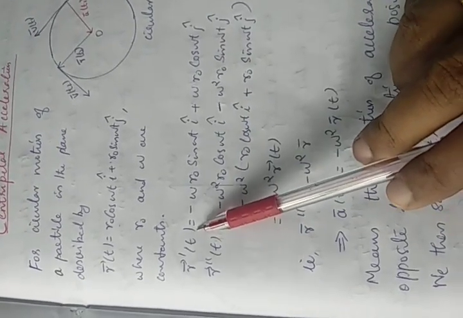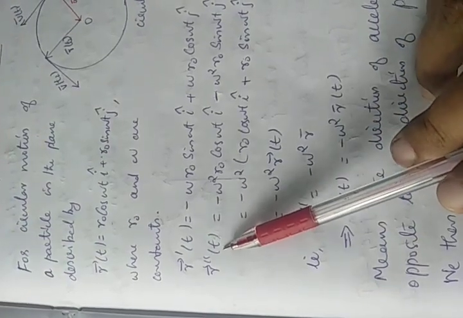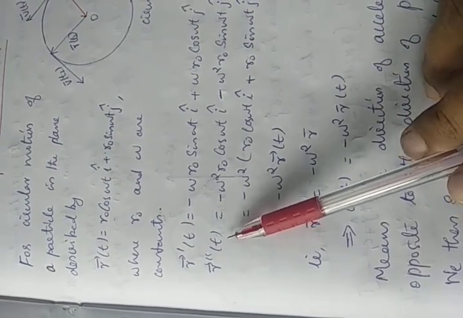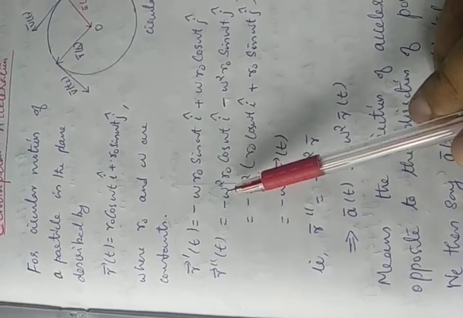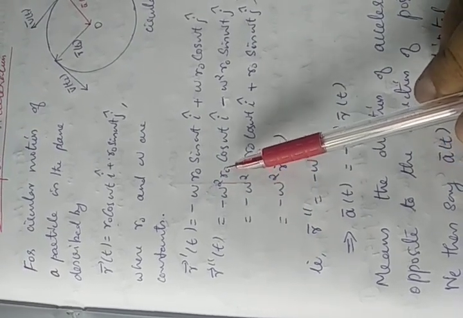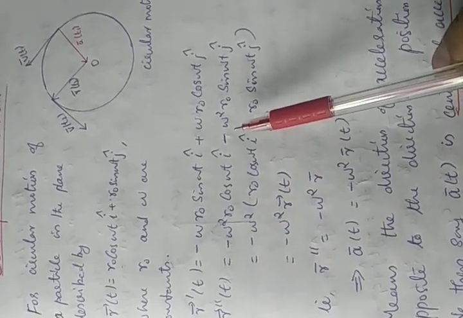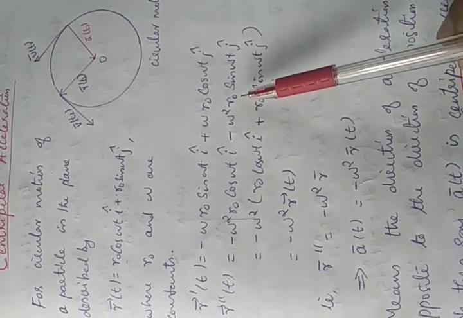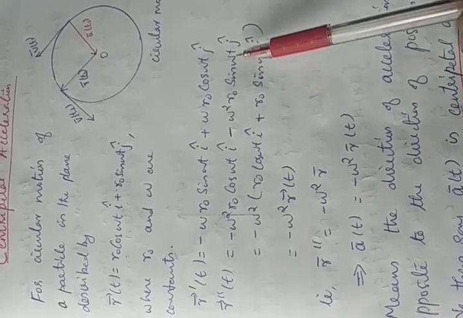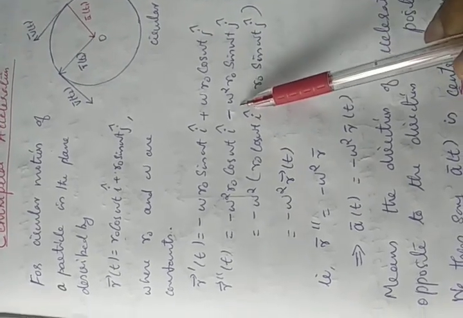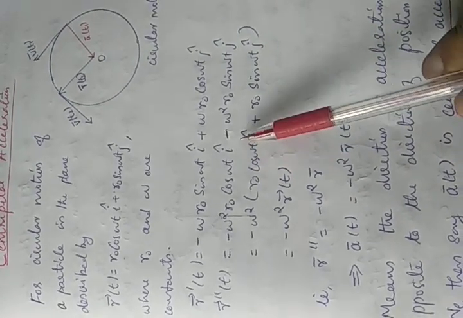Again we differentiate. So we get r double dash of t is equal to minus omega square r naught cos omega t i minus omega square r naught sin omega t j. Here minus omega square is a common factor.